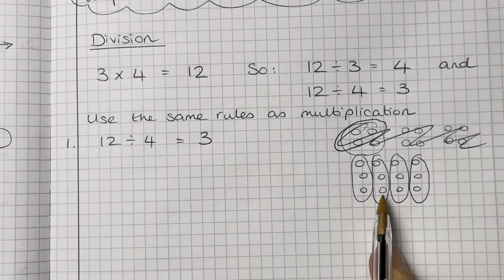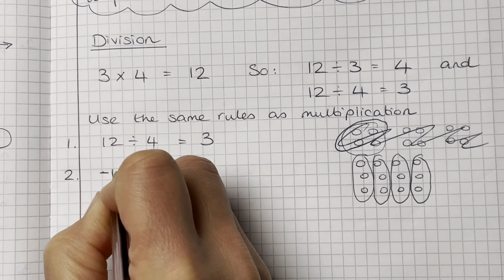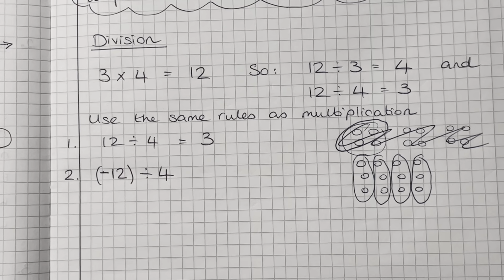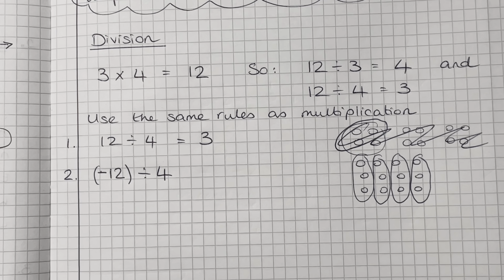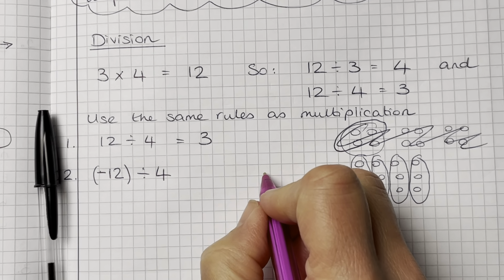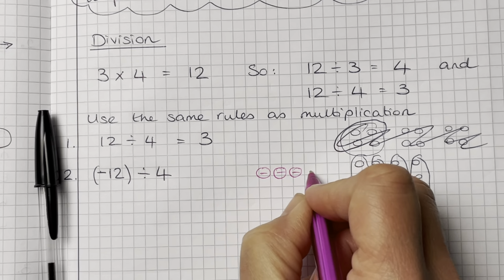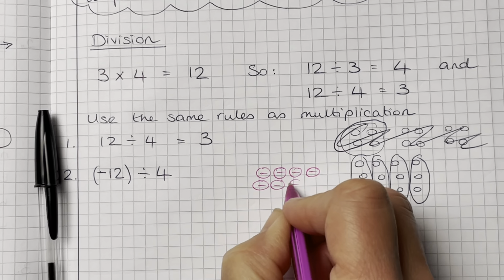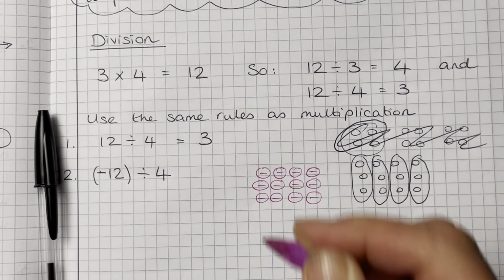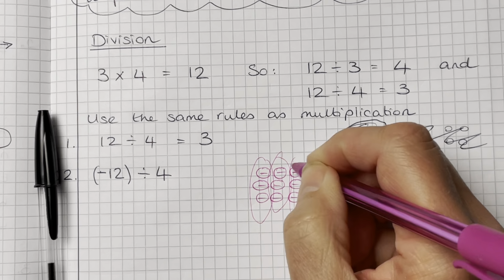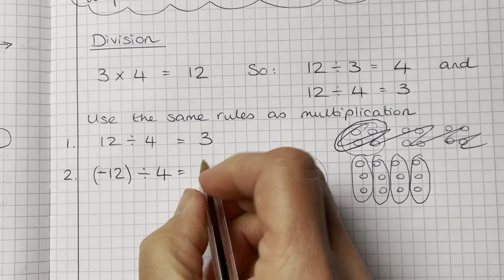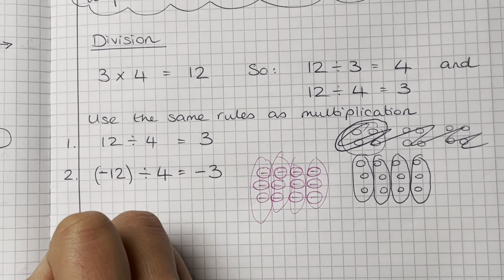If I've got -12, and I'm dividing by 4, it's going to be exactly the same thing, okay? This time I've got 12 negatives, 1, 2, 3, 4, 5, 6, 7, 8, 9, 10, 11, 12. I'm dividing them into 4 equal parts. I'm going to have -3 in each one.